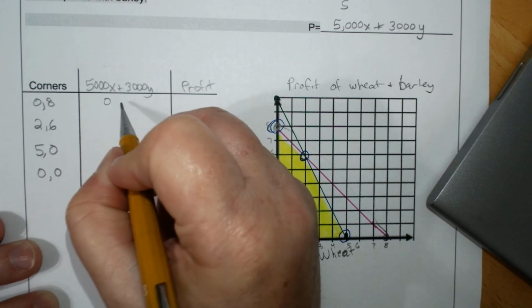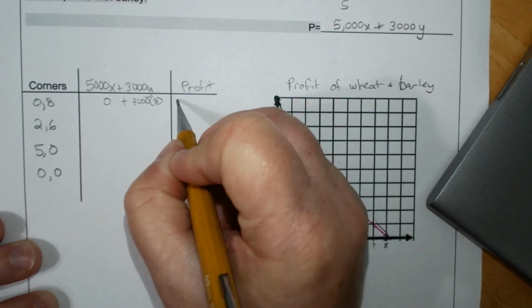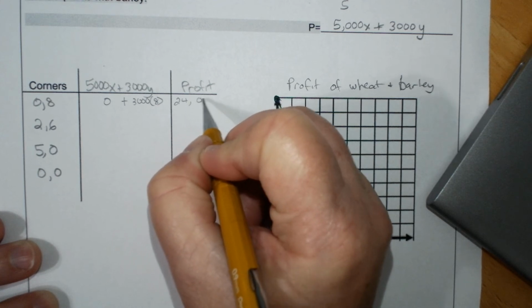So if I put 0 here, then that's 3,000 times 8, which is 24,000.